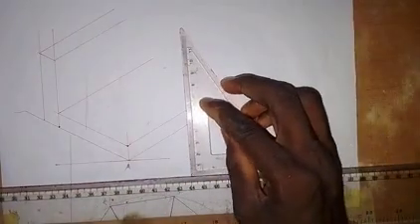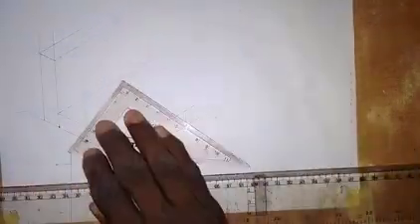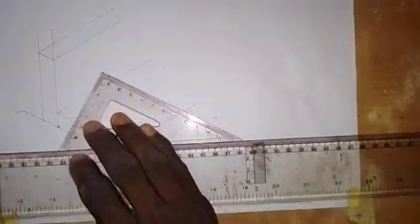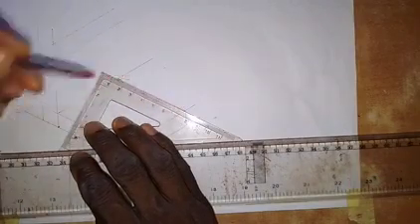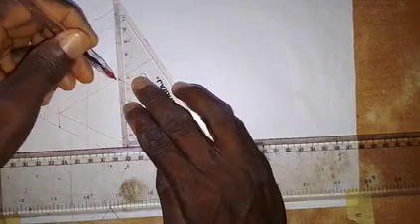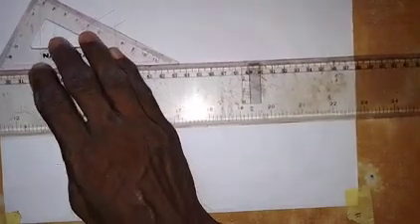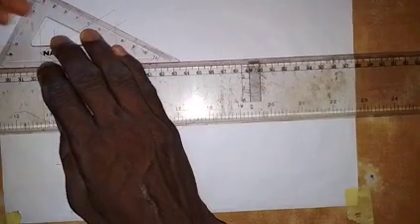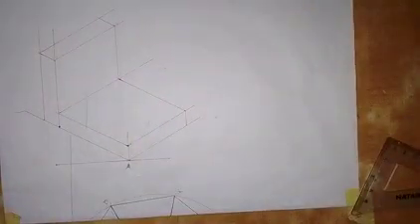Then with our set square, we transfer this point. So we take it up here. Then we turn this like this. So we draw in this direction. Okay, then we take this up. Okay, so we draw a vertical line here. Then we turn it like this. Okay, then we draw a line in this direction. Okay, so we have completed that base.